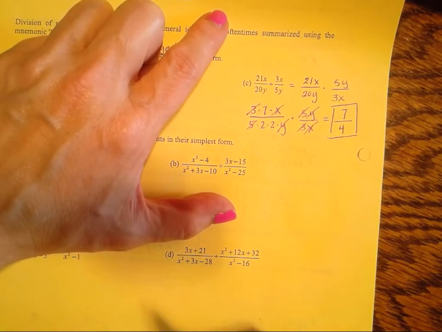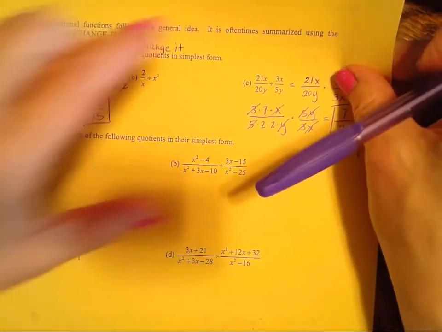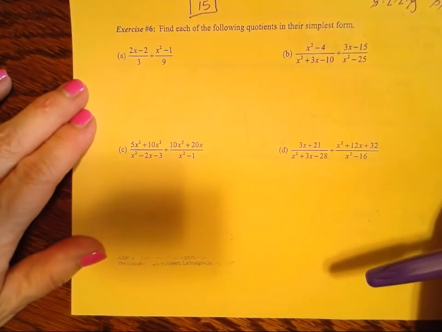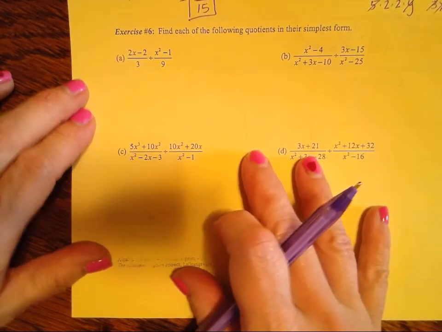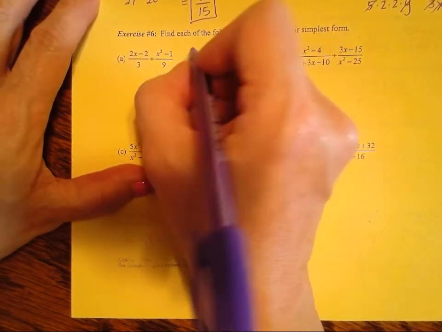Okay, let's do exercise number 6. Find each of the following quotients in their simplest form. So part A. Remember, we want to keep it, flip it, change it.